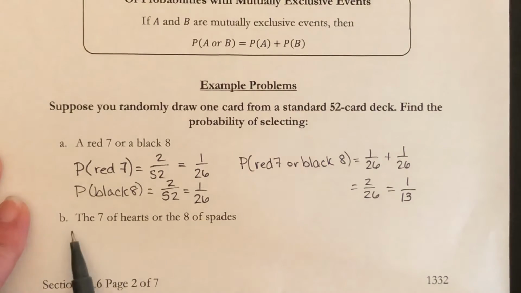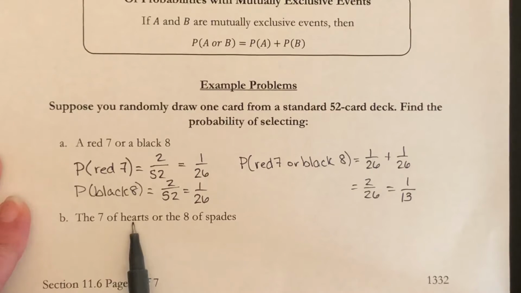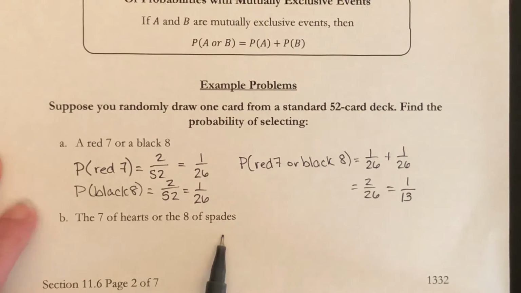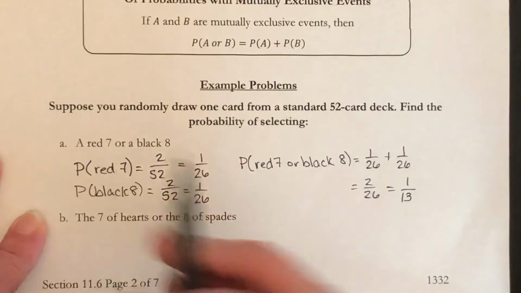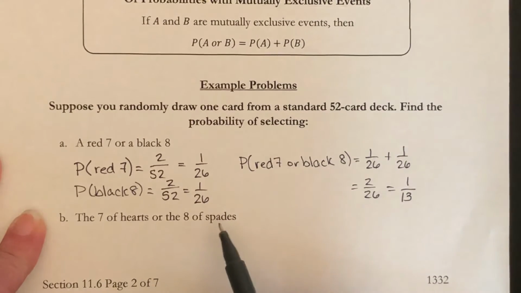Okay, so let's do the same thing here, except we're getting more specific. We don't just want a red 7, we want the 7 of hearts. We don't just want a black 8, we specifically want the 8 of spades. Well, the probabilities of these are pretty easy because there's really only one way we can draw the 7 of hearts. There's only one way we can draw the 8 of spades.